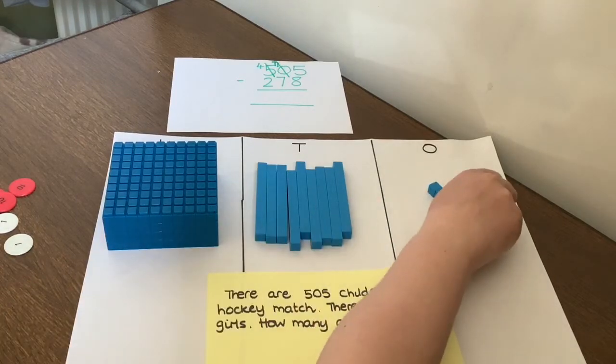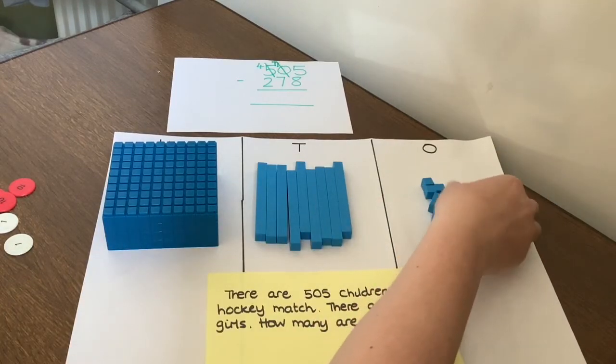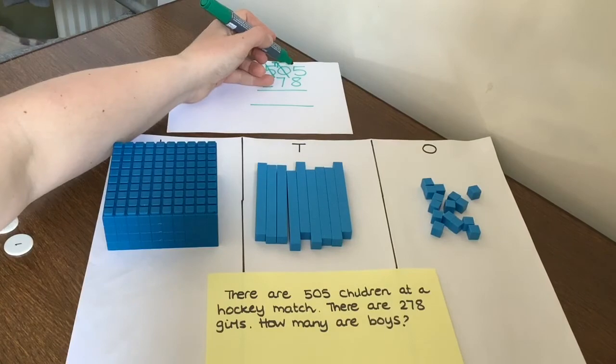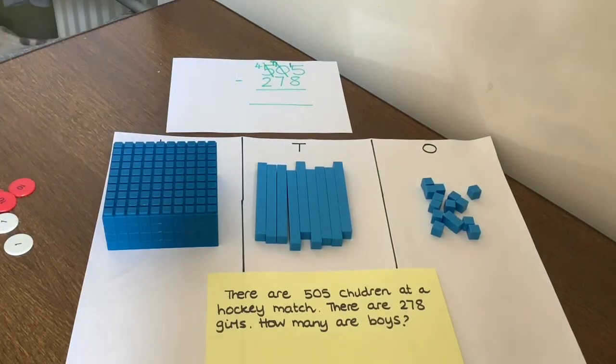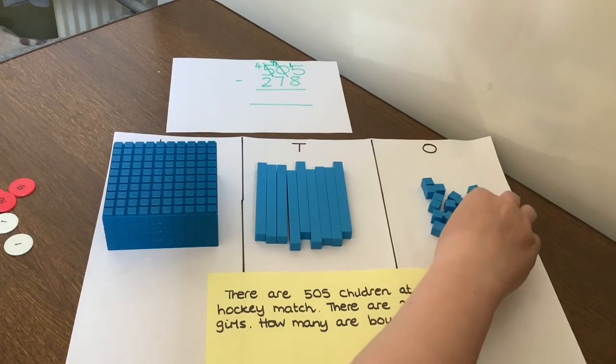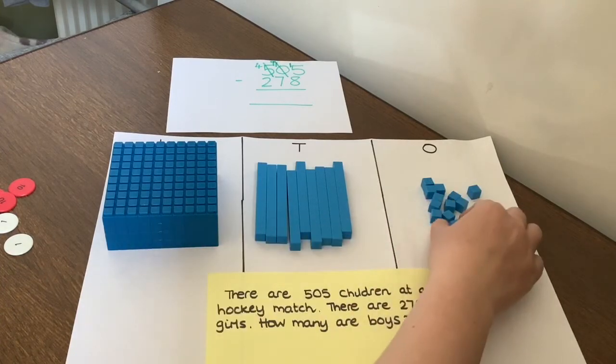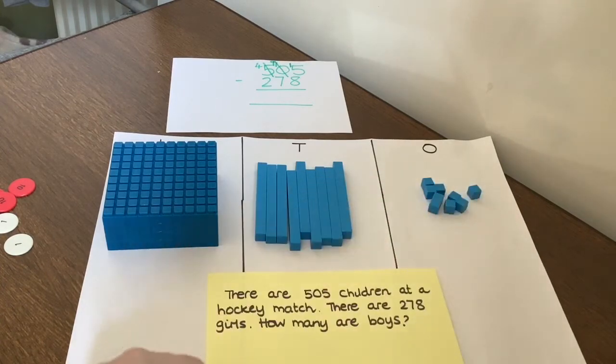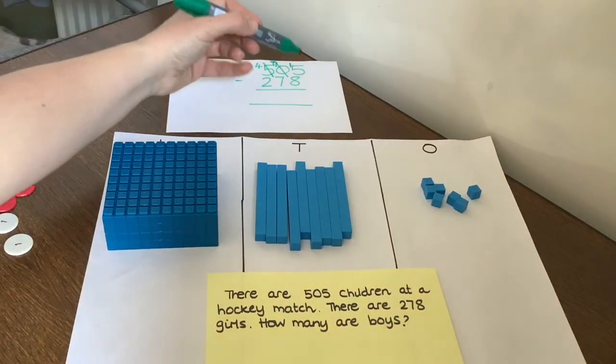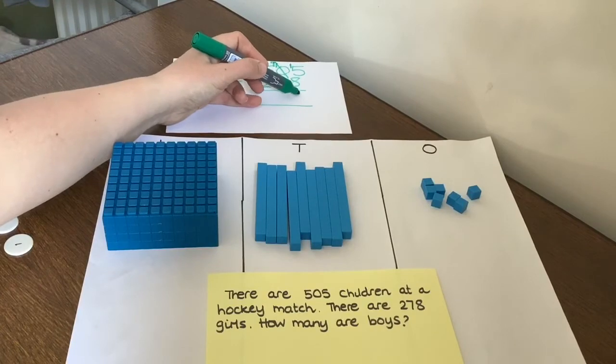So now my 10 ones go into the ones column and I now have 15 ones. Now I can do this sum. So 15 ones subtract 8 ones. So there's 2, 4, 6, 8 ones I've subtracted. And that will leave me with 7 ones.